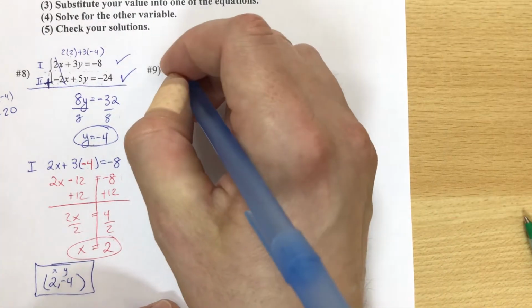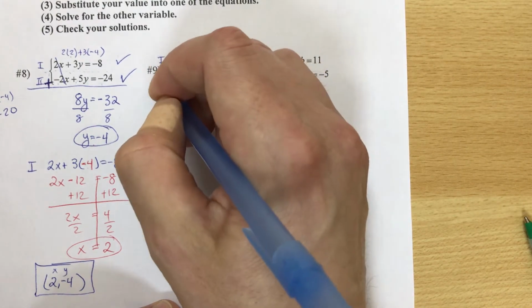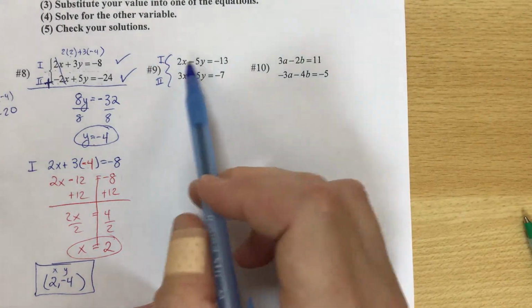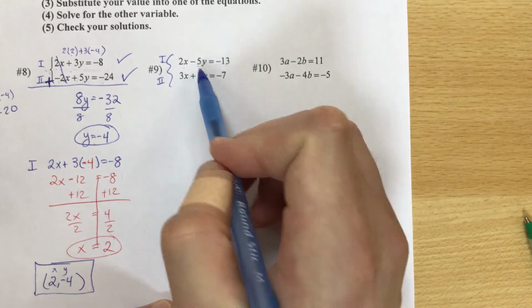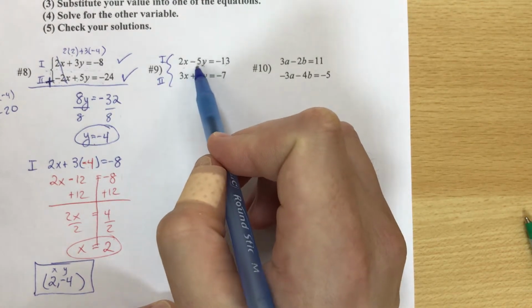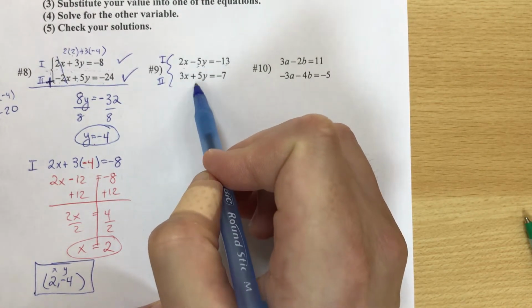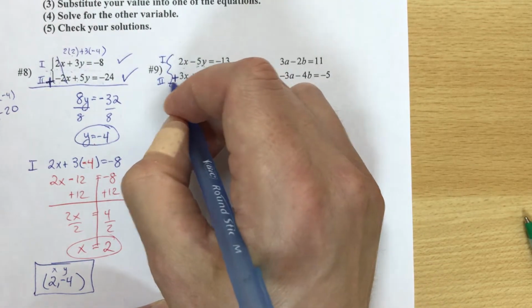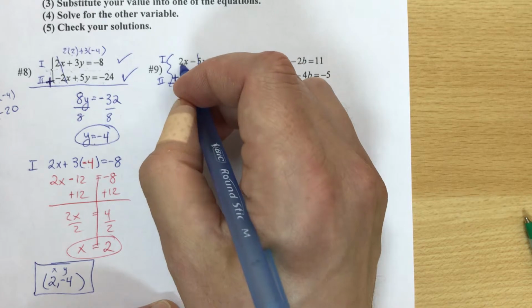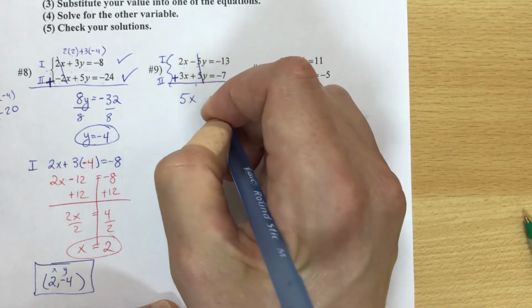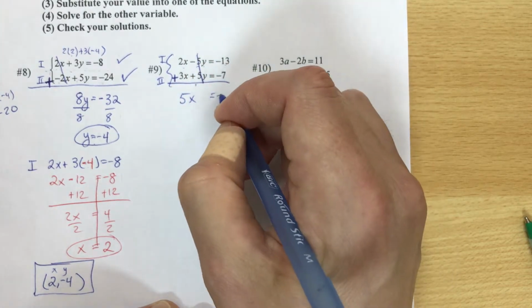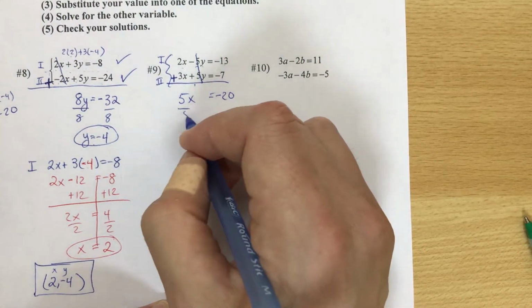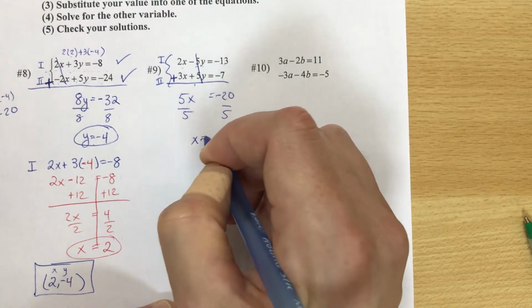Okay, number 9. Here's equation 1, here's equation 2. Now this time when I look at these, notice that the y's, the coefficients are opposites. Negative 5y, positive 5y. When we add opposites, we get 0. So 2 plus 3, that's 5x. 0y equals negative 20. We can divide, we get x equals negative 4.